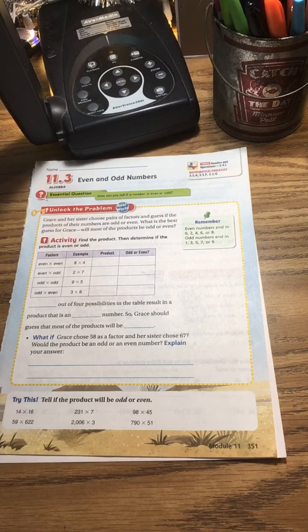It says, what if Grace chose 58 as a factor and her sister chose 67? Would the answer be an odd or an even number? Okay, so if you had 58 times a number, is the answer going to be even or odd?